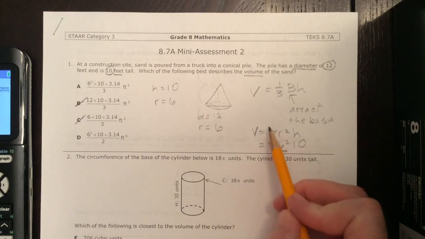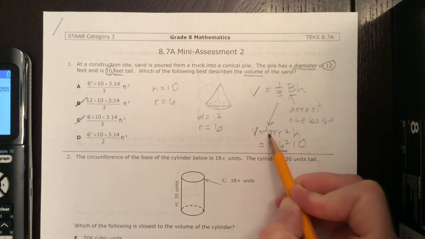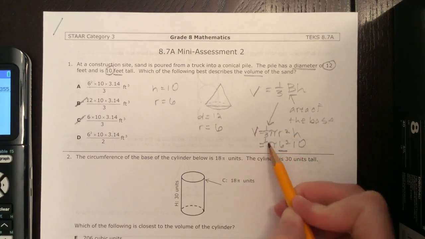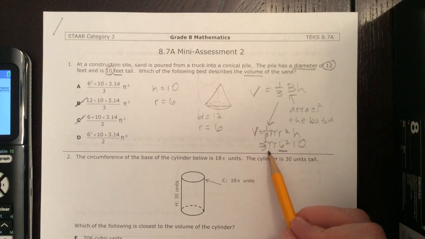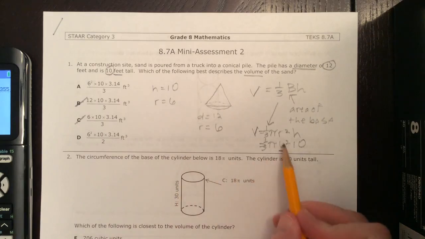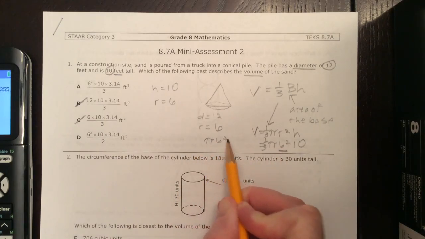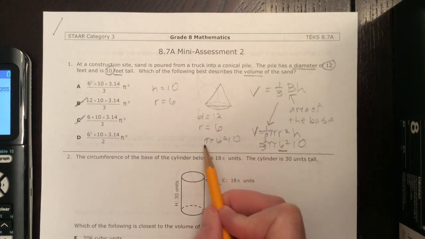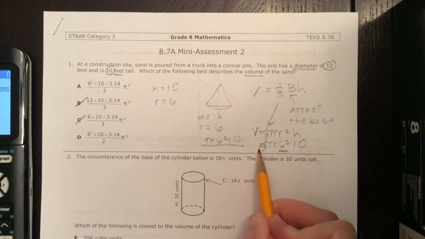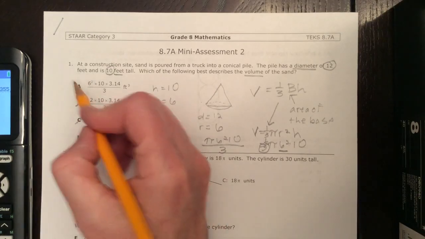Okay? Now, when I brought this down, I left this out so I could show you what they're doing here. 1/3 times pi times 6 squared times 10. What they're doing here is they just have the pi 6 squared 10 divided by 3. So which answer looks like that? A. A is correct.